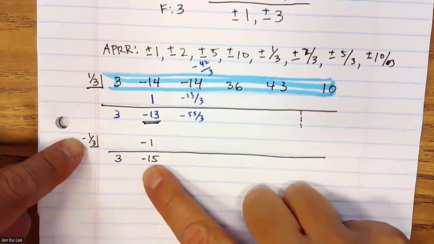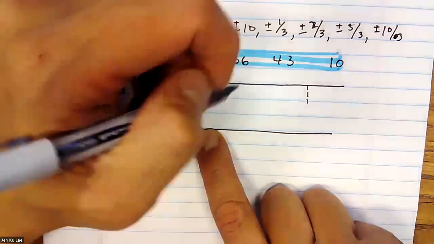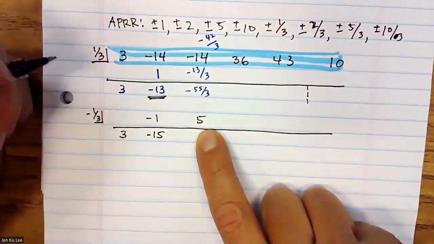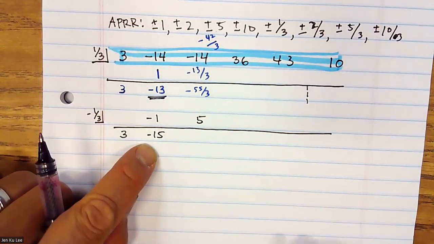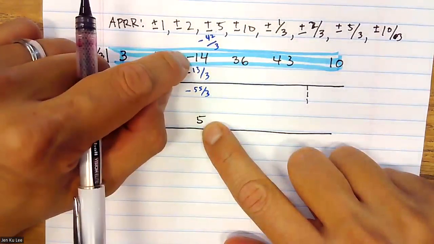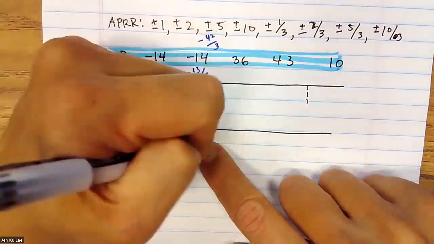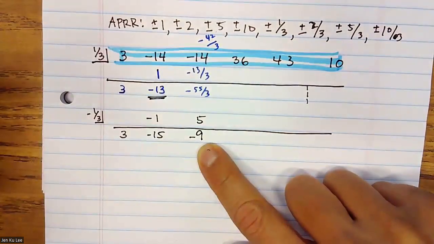Is going to be 5. Everybody agree it's going to be 5? Okay, 5. Positive 5 because a negative times a negative is a positive. Negative 14 plus 5, that's negative 9. I'm still good. Right, I'm still alive.